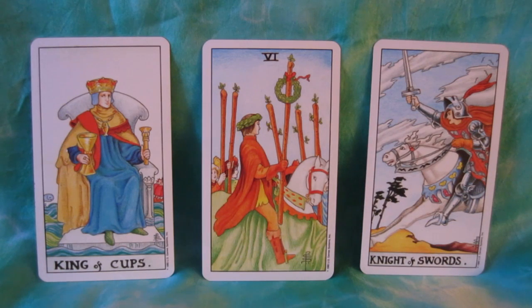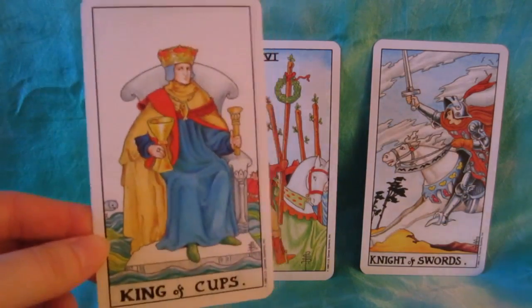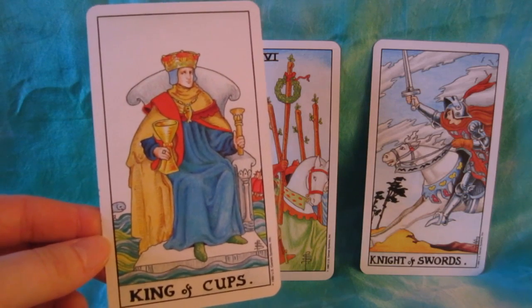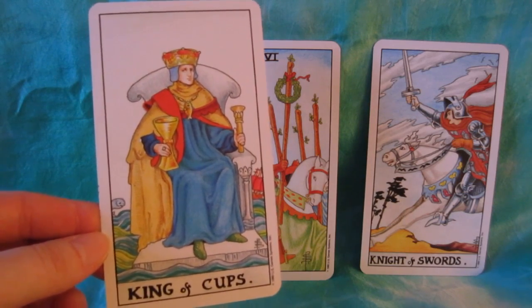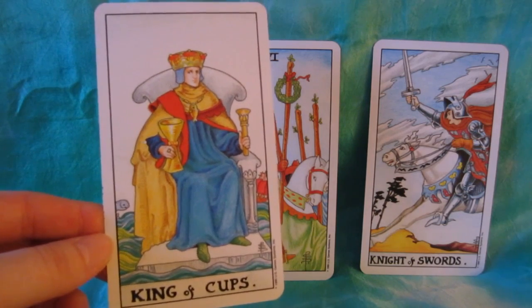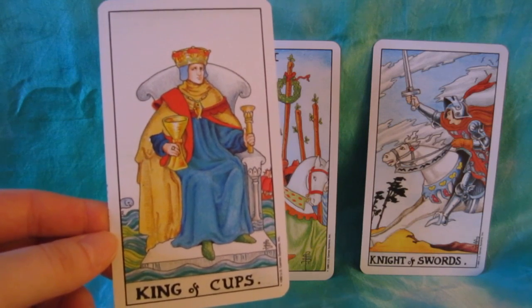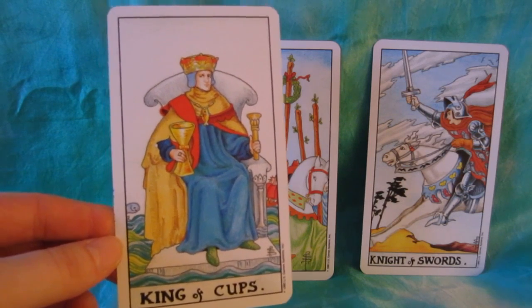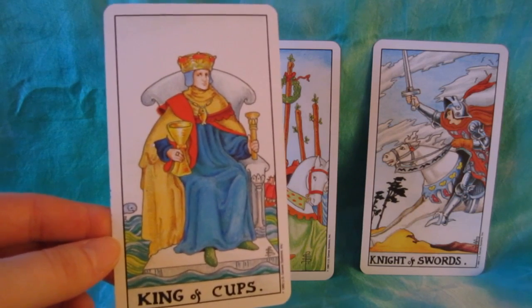There's a couple of different ways that I could read the King of Cups. The first way is to see the King of Cups representing someone in the querent's life. And when I say the querent, I mean the person I'm doing the reading for. So this could represent someone from this person's past, and the king usually represents someone who's older and wiser and more experienced, so a mature male. It could be like a father or an older brother. Or we could see the King of Cups representing the querent, the person we're doing the reading for.